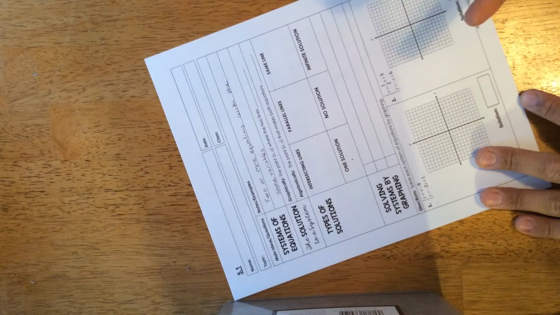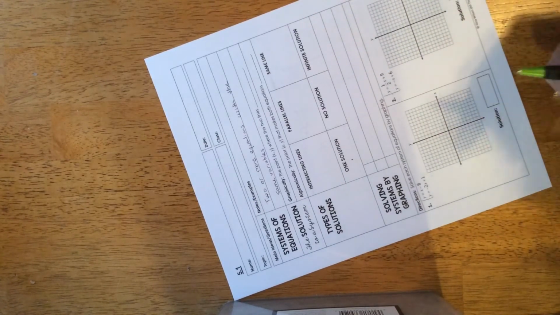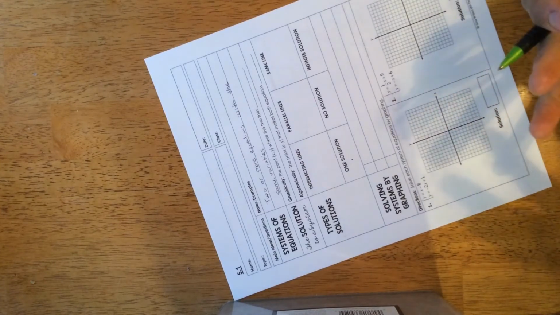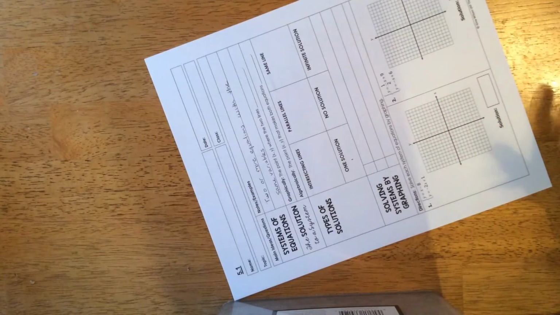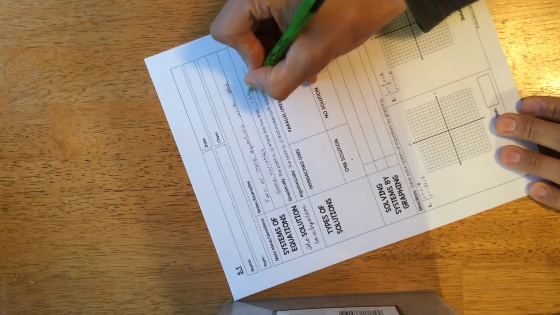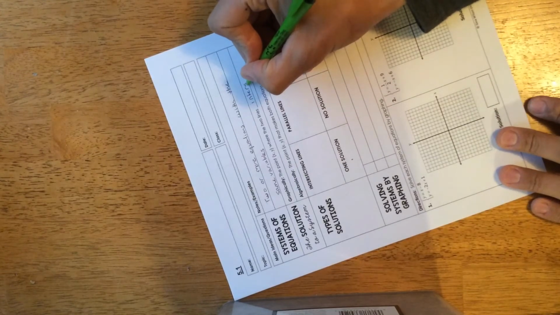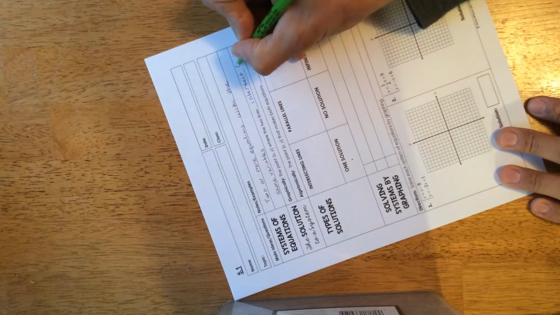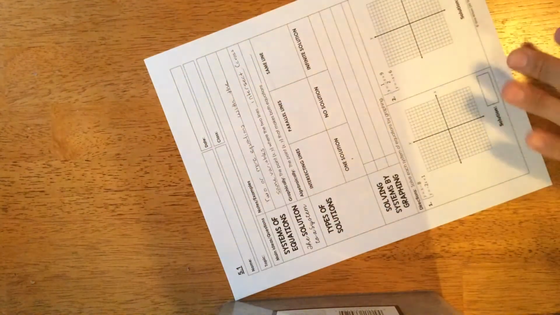Today we're going to use graphing to do this. So graphically, the solution of a system is the point (x, y) where the two lines intersect, or where they cross, so where two lines cross each other.